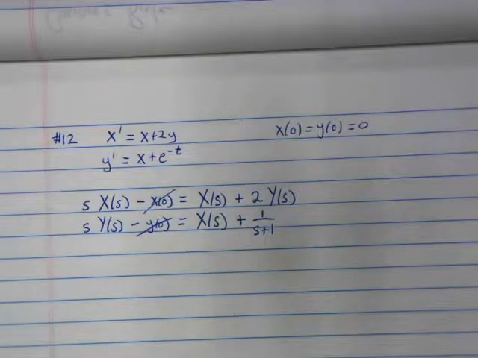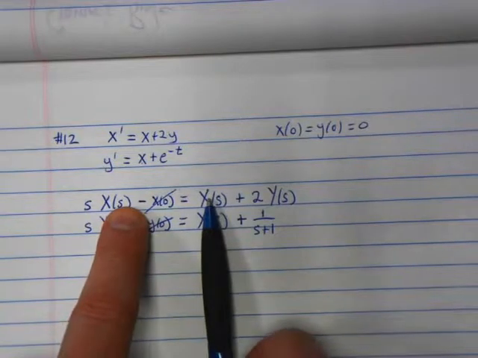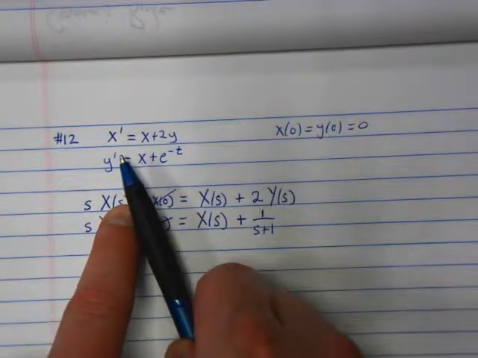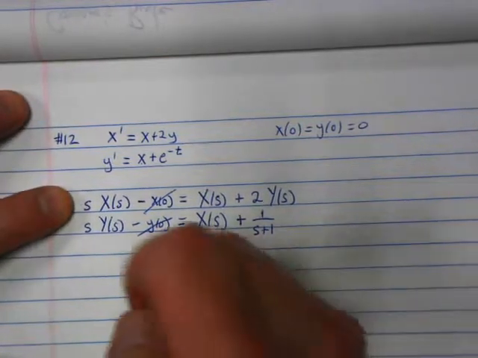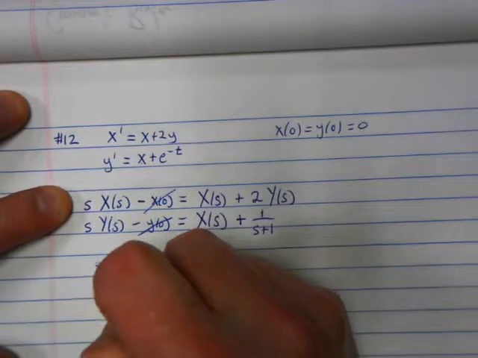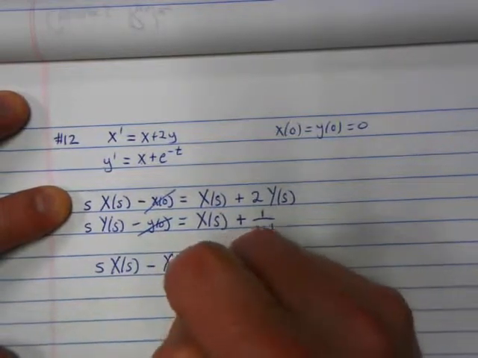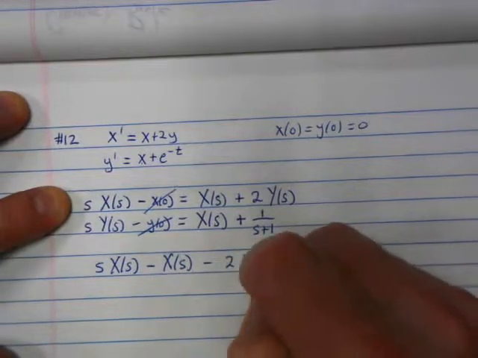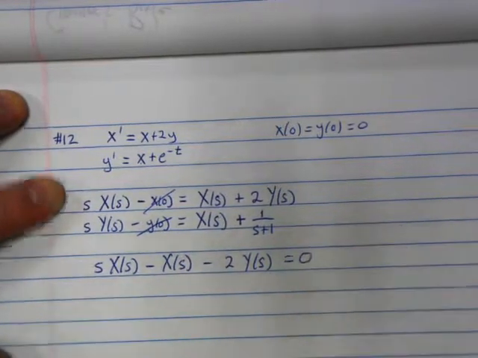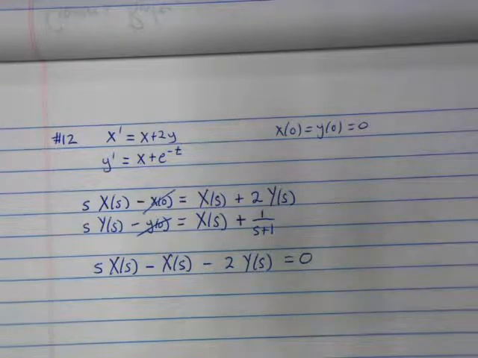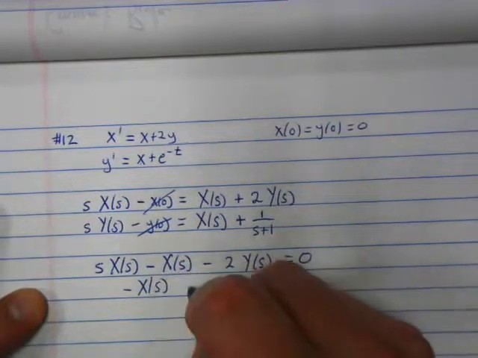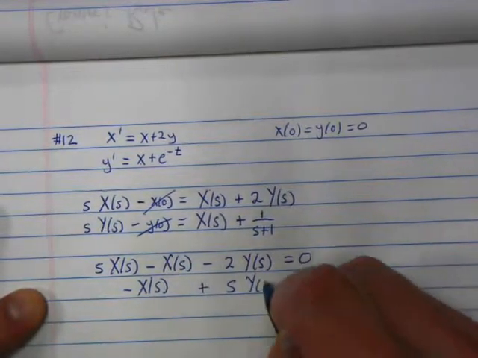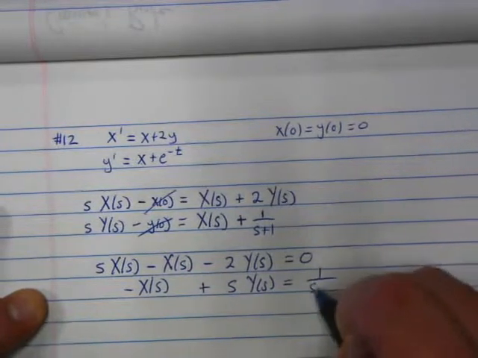Now what I'm going to do, very much like we did when we had one equation, is get all the things that have capital X and capital Y on one side, and all the things that don't on the other. In other words, I'm going to write this as S capital X minus capital X minus 2 capital Y equals 0. And the second equation I'm going to write as minus capital X plus S capital Y equals 1 over S plus 1.